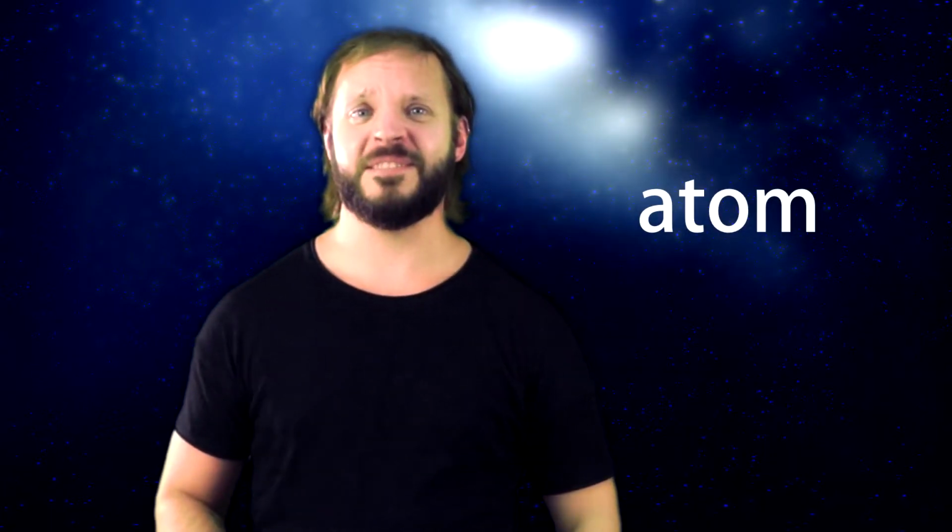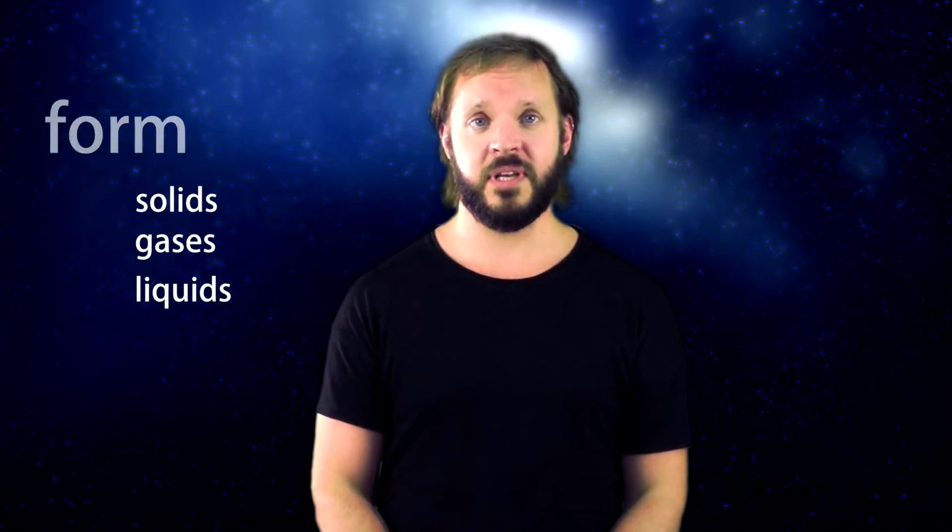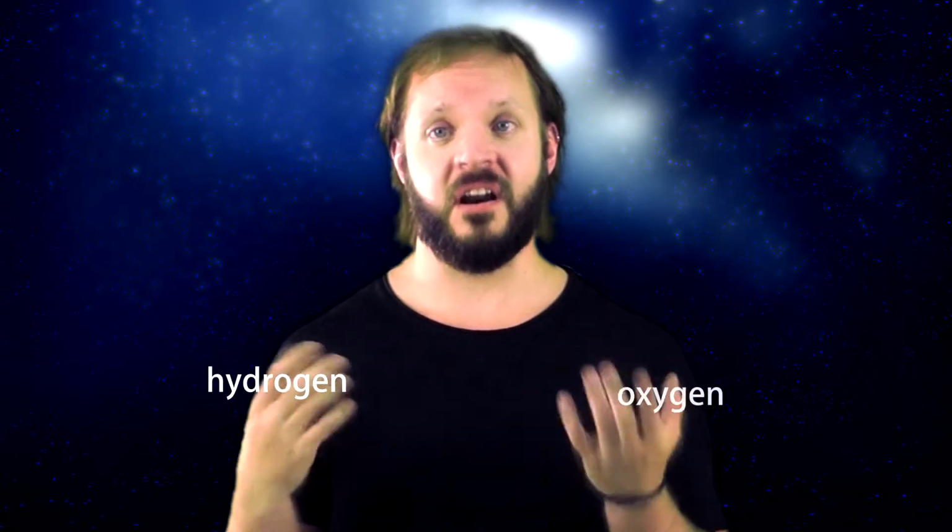An atom is the smallest unit of matter that has all the chemical properties of an element. Atoms combine to form molecules, which then act to have an effect on each other, to form solids, gases, or liquids. For example, water is composed of hydrogen and oxygen atoms that have combined to form water molecules.